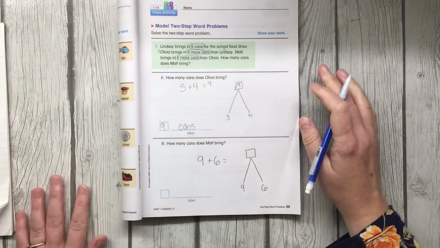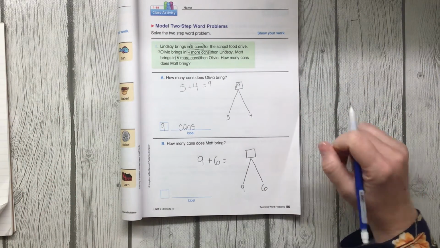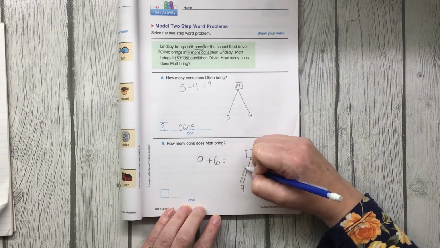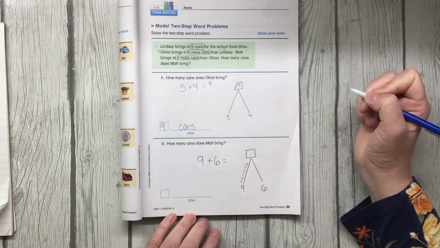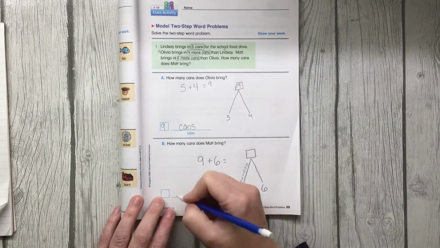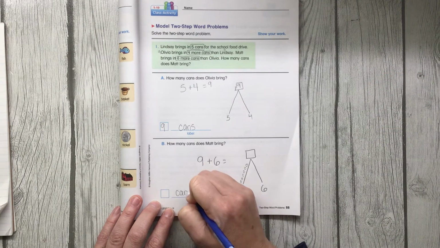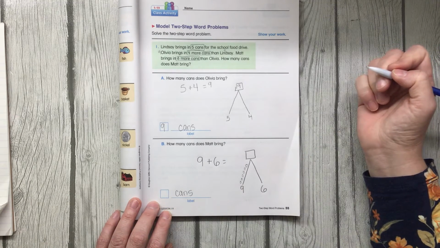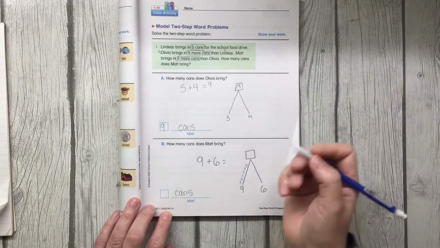Go ahead and figure out how many Matt brought. Nice job, everybody.